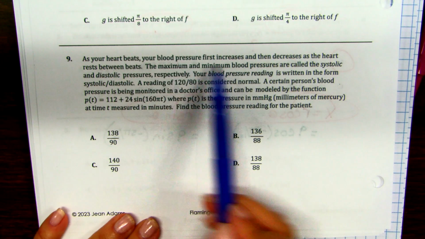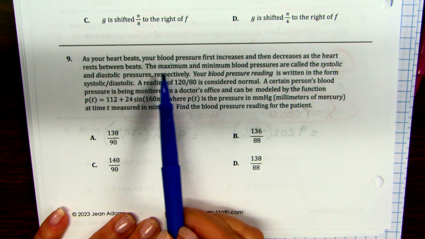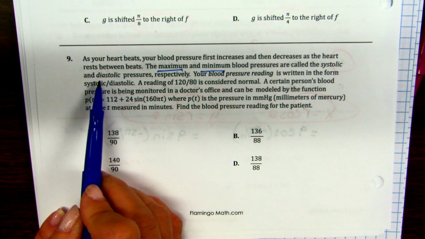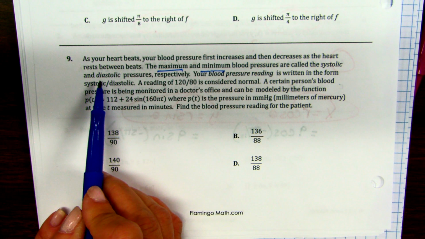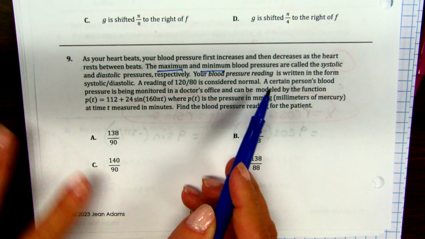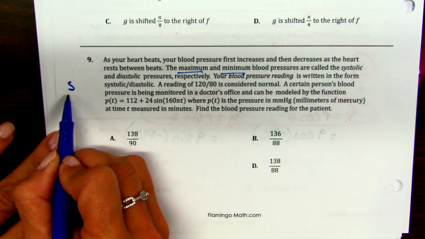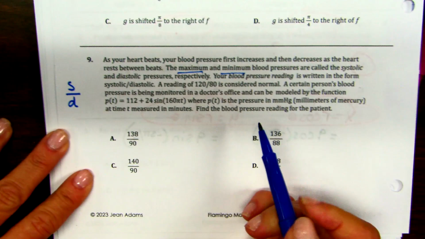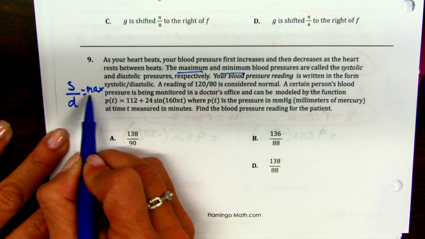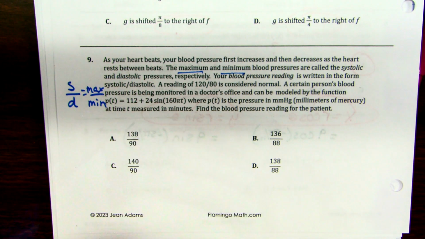As your heart beats, your blood pressure first increases and then decreases as the heart rests between beats. The max and min of blood pressures are called the systolic and diastolic pressures respectively. I don't know if I'm saying that right. So basically your blood pressure reading is written in the form of the systolic over the diastolic. This is max and this is min.